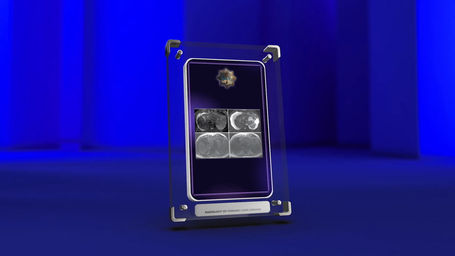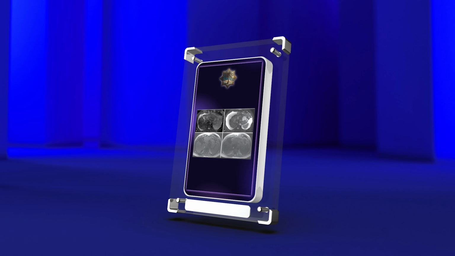In conclusion, radiological evaluation is crucial for diagnosing and treating liver diseases. This video covered various imaging techniques and their role in assessing conditions like fatty liver, liver fibrosis, and liver cancer. As radiologists, we must stay up to date to provide the best care and improve patient outcomes.